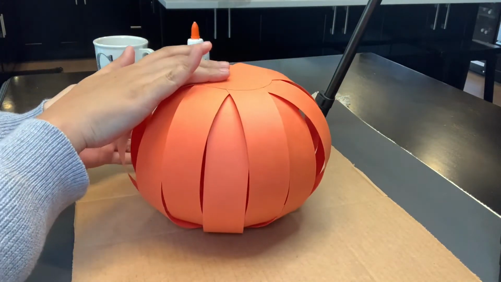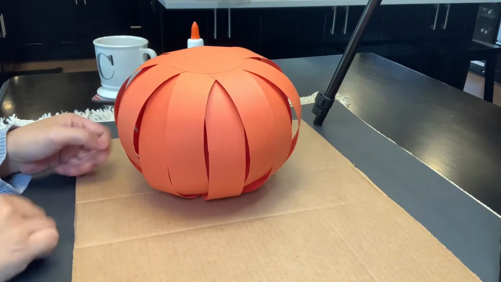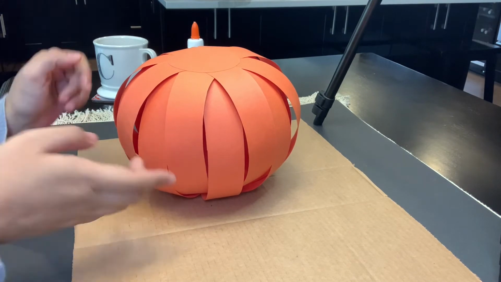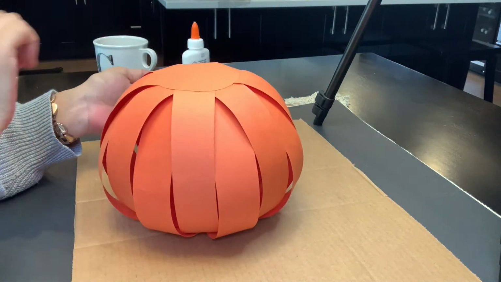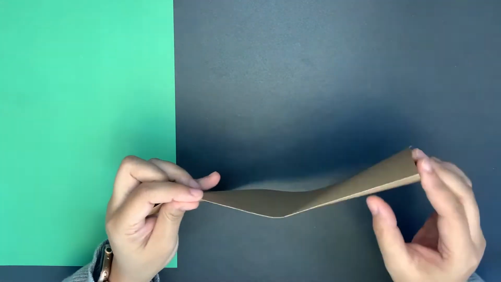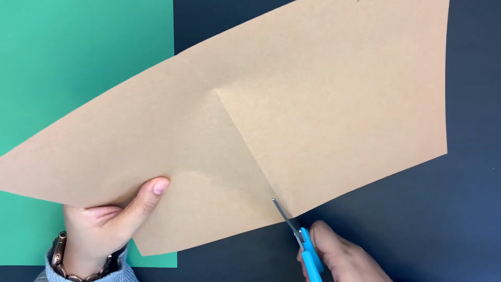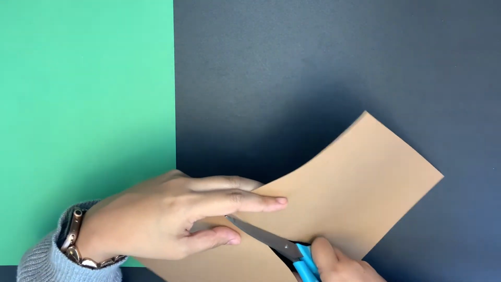After all the strips of paper dried, I turned it over and saw that I liked the shape of the pumpkin upside down. Turn your pumpkin over and see which side of the pumpkin you like. We are halfway there. Let's set aside the cardboard and work on our stem, leaves, and the vines.